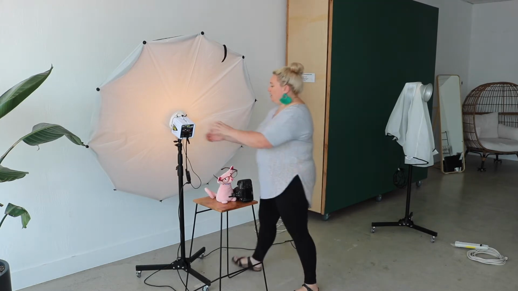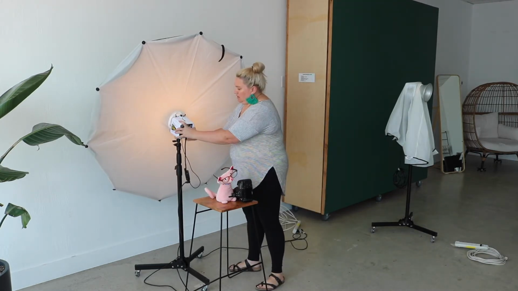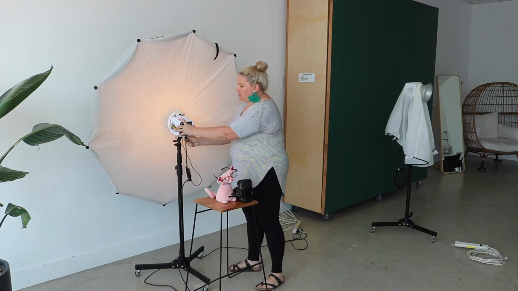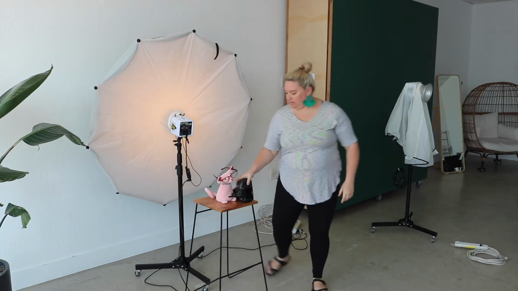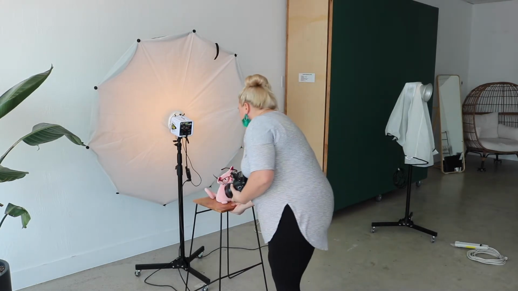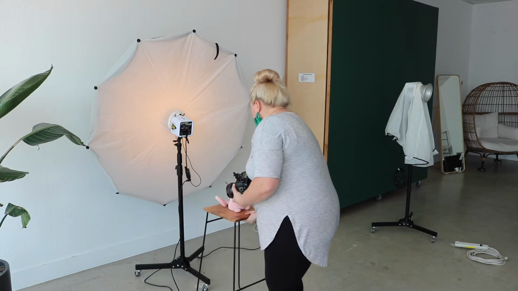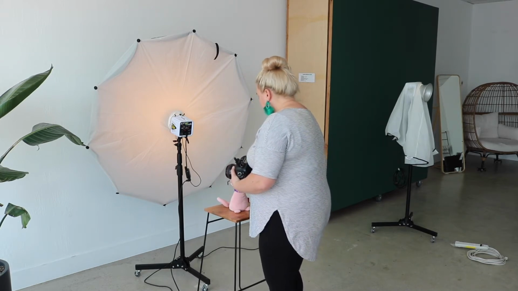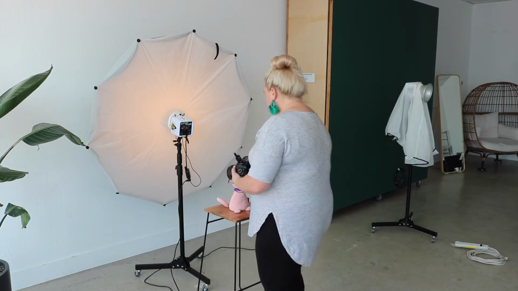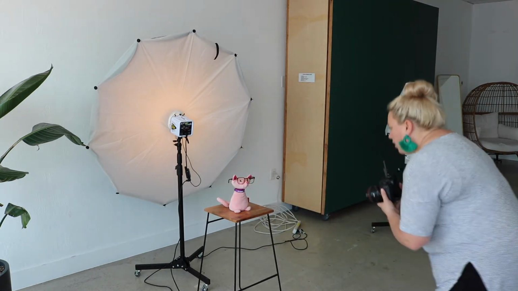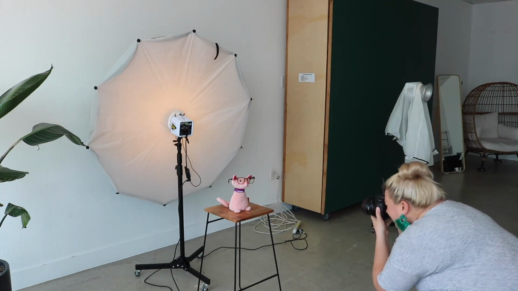So, I am going to straighten this out so it's just straight up and down. And let's see how this works. We're gonna adjust Kitty's face because it looks like Kitty is just getting bored. Okay, here we go.